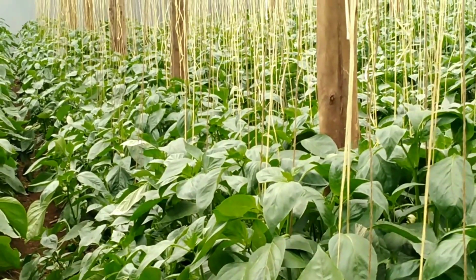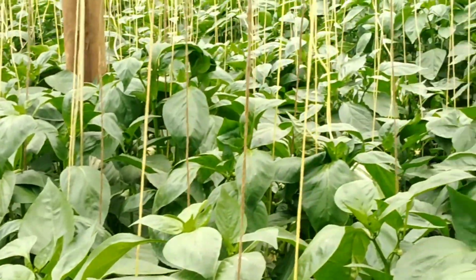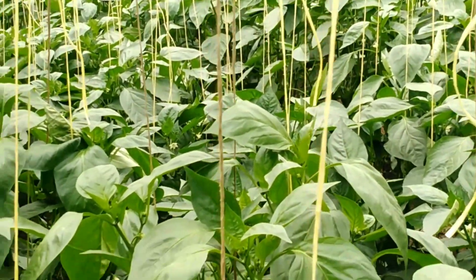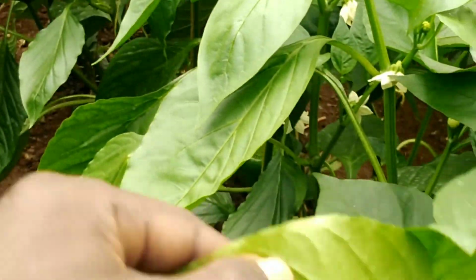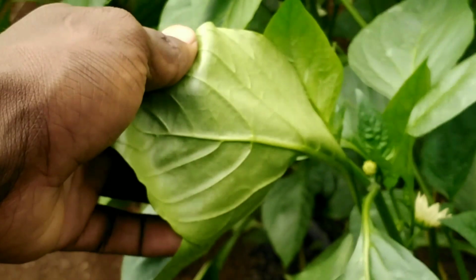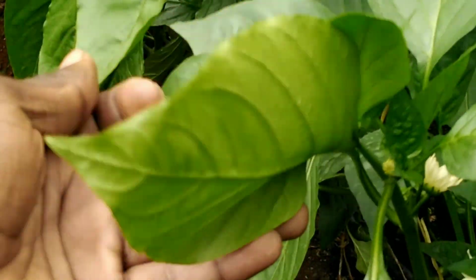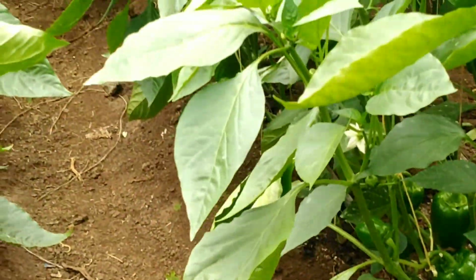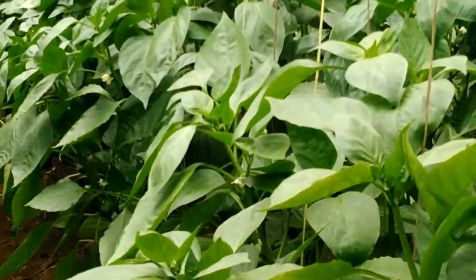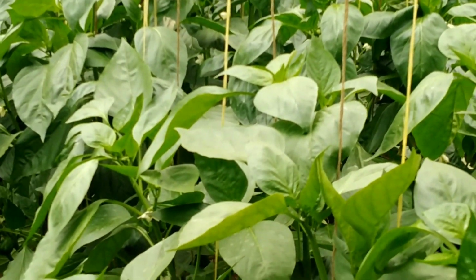Everything is heated, and these diseases cannot bother you. So for downy mildew, in order to identify downy mildew, as the name suggests, you just turn your leaf this way. The lower part of the leaf, you will see grayish spots that are on the lower part of the leaf. That now tells you that you are attacked by downy mildew.